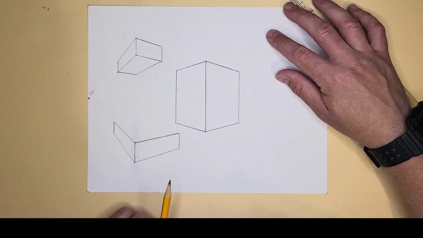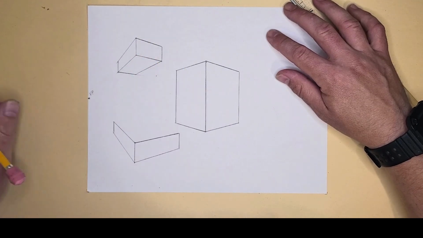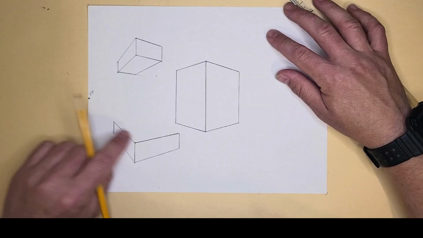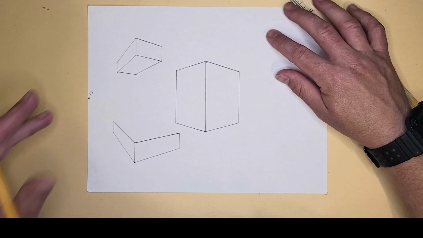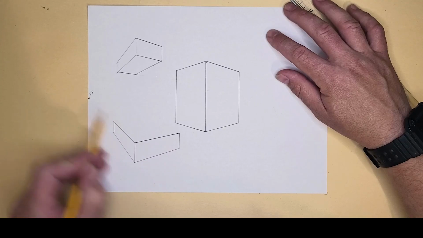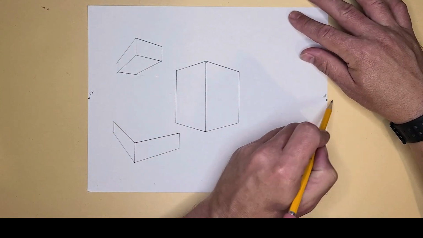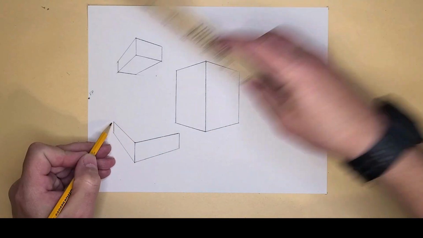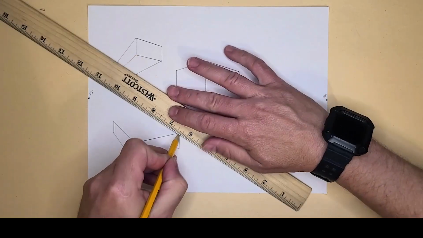All right, so now we're going to go ahead and create the top of this box. We do have our left and our right side, just like we had on these other two objects. And to create the top of this box, we're going to do the same thing we did up here. We need to go from the right side towards the left and from the left side towards the right. You can start with whichever one you want.